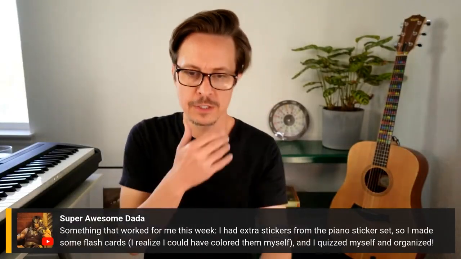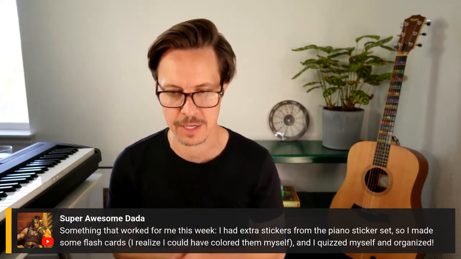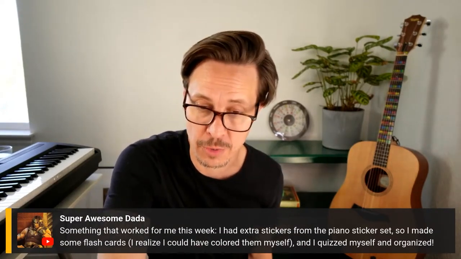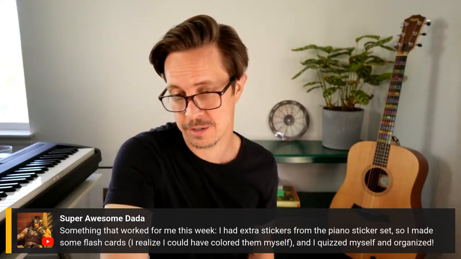Super Awesome Daddy, you said, something that worked for me this week. I had extra stickers from the piano sticker set. Yes. So I made some flashcards. I realized I could have colored them myself, right? And I quizzed myself and organized. That's awesome. I love that.